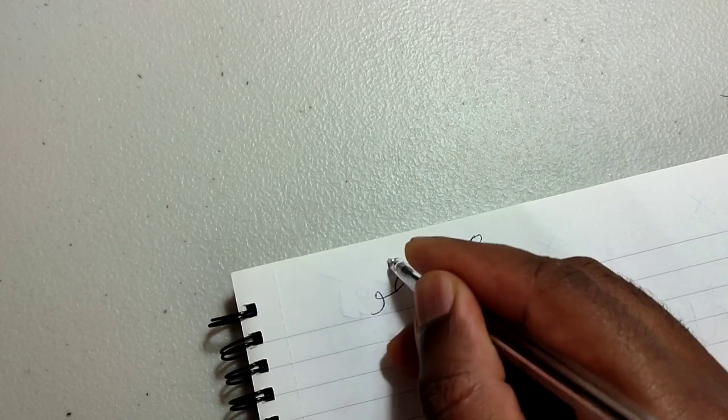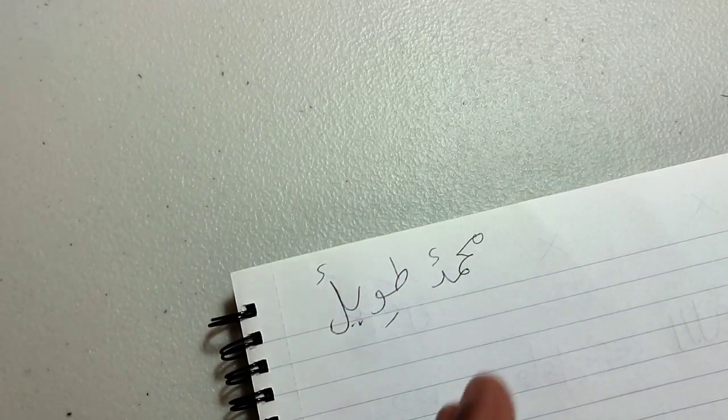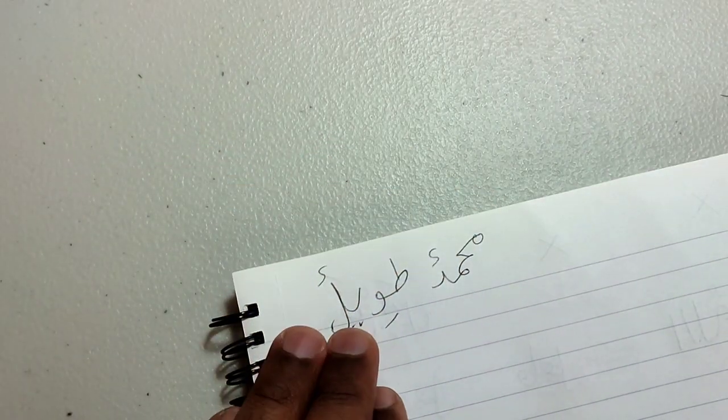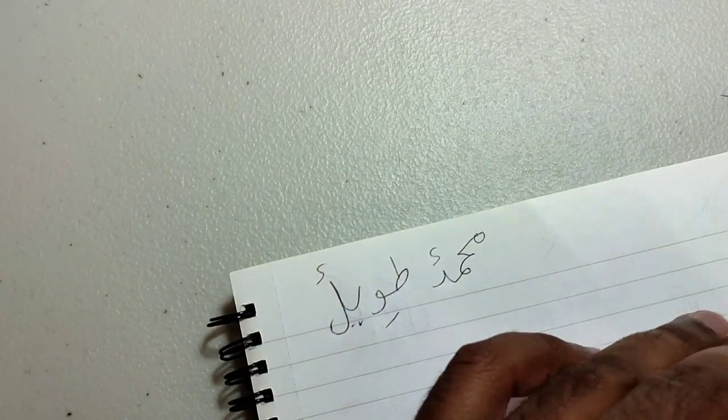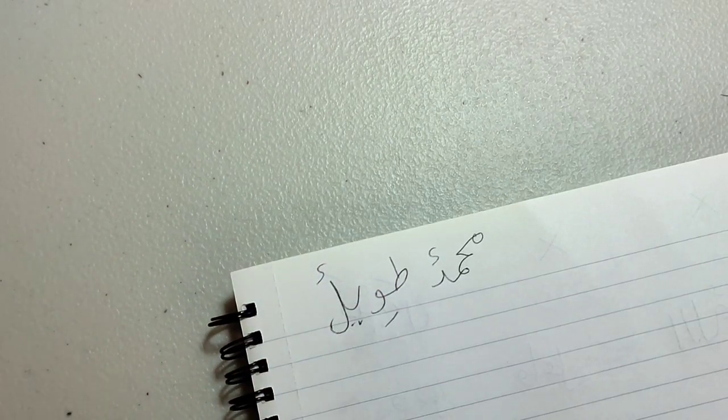Laysa comes for negation. It comes to negate jumla ismiya. So if I said Muhammadun tawilun, Muhammad is the mubtada, tawilun is the khabar. I've affirmed for Muhammad this khabar, that he is tall. Laysa comes and it negates this khabar from Muhammad. It says that Muhammad is not this.